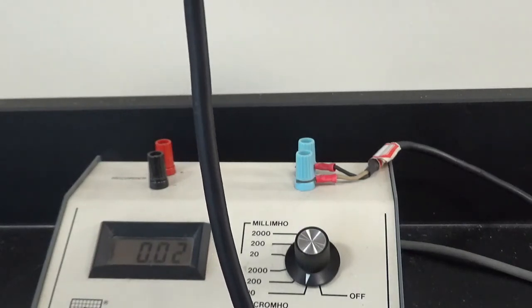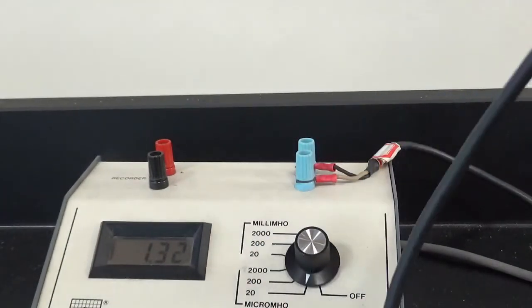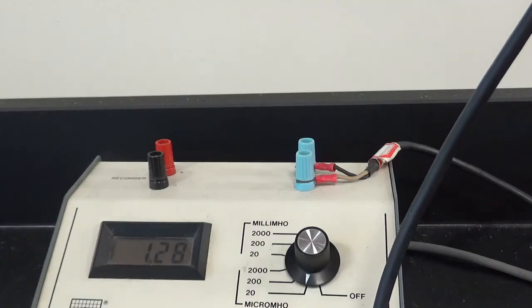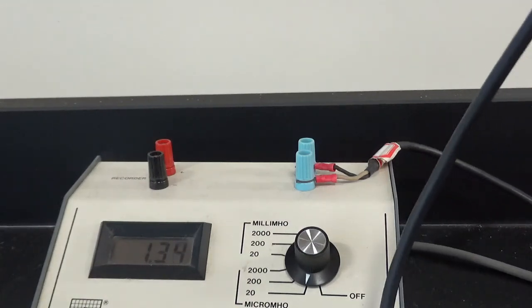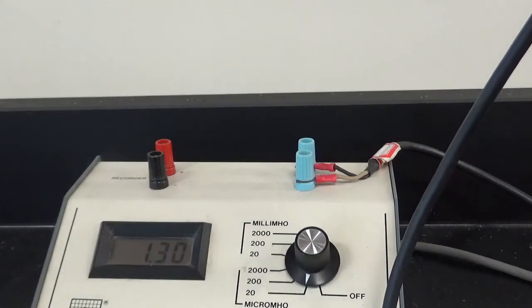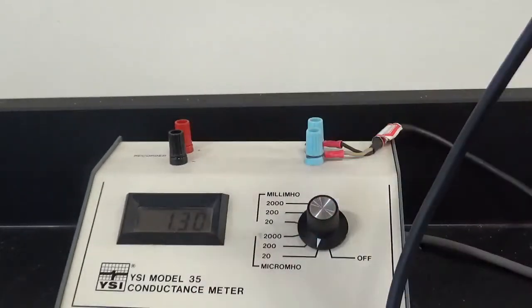When I started this whole rinsing process, and this cell hadn't been used for a while, I was up at 10. And with the first rinse, I was down to 3. And then you saw where I was at 1.5. So I think I'm good here. It seems to be stabilizing right there. Okay. So I guess I'll start with solution 1.